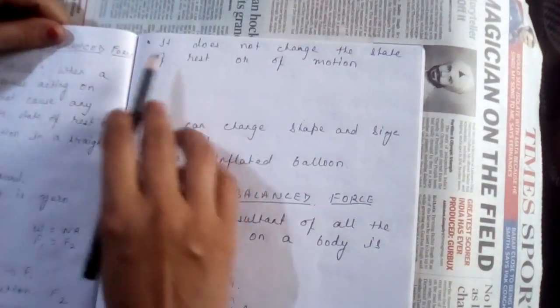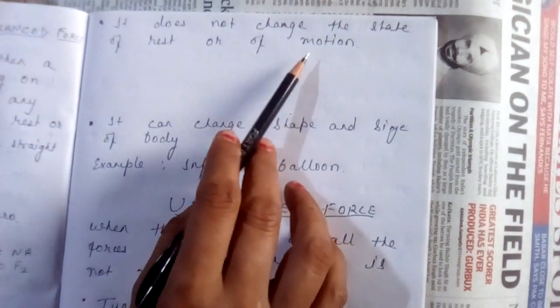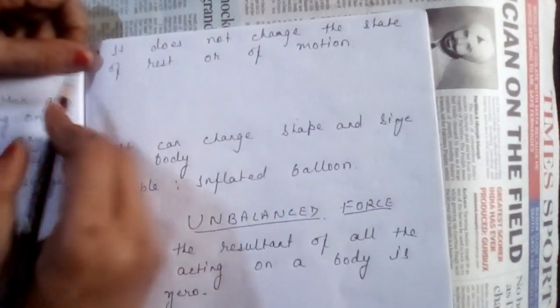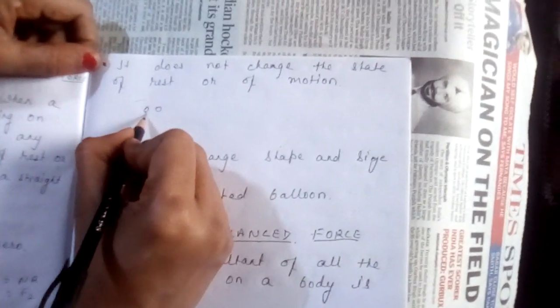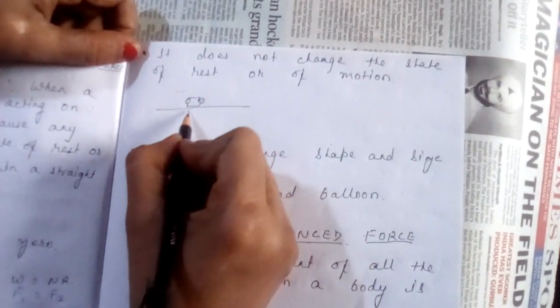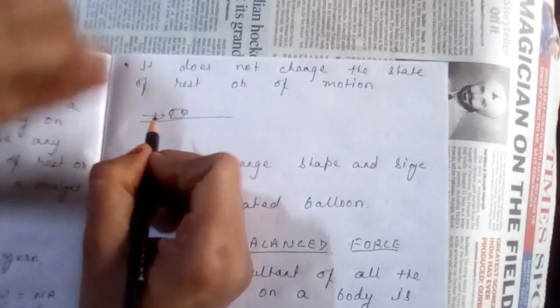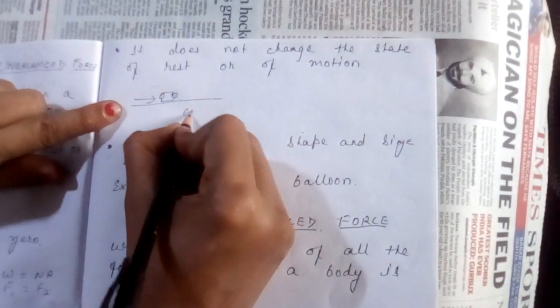Another thing, it does not change the state of rest or of moving motion. Now suppose a car is moving on the road with constant velocity.